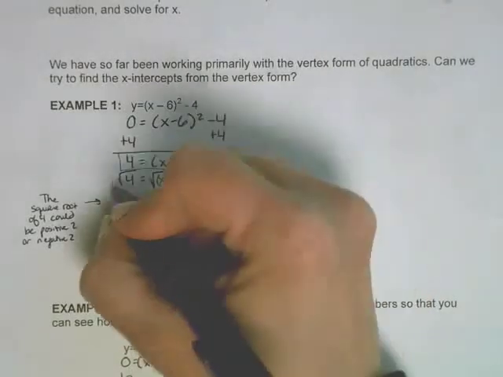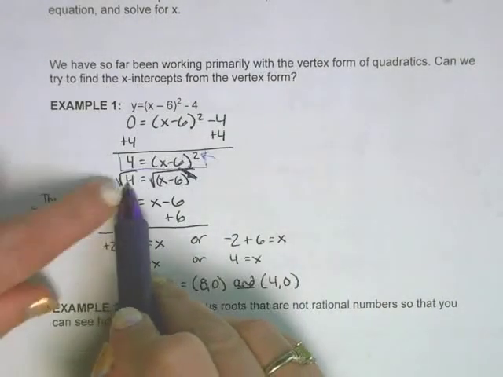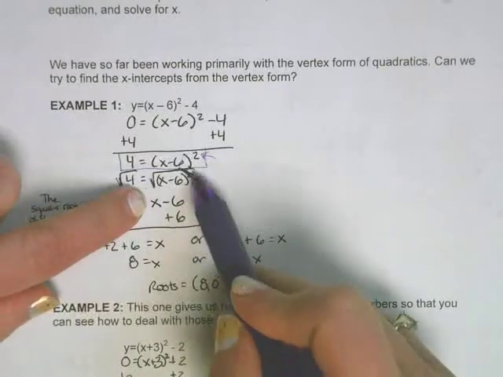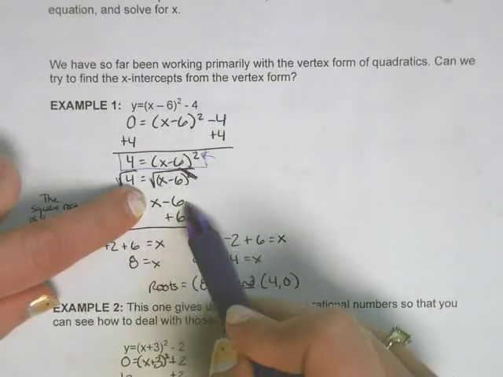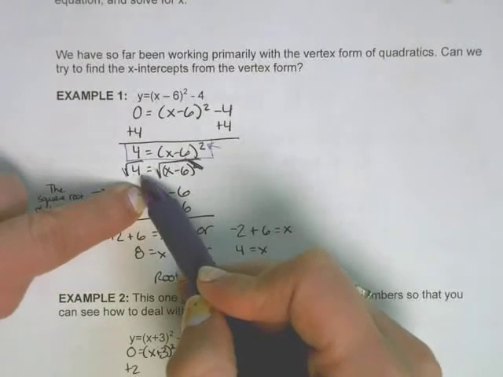Whatever I do to one side, though, I have to do to the other, so I take the square root of 4. Now, in doing this, look what happens on the left. Square root and squared cancel, and I have x minus 6. On the right, this is where we've got to be careful, because what is the square root of 4?